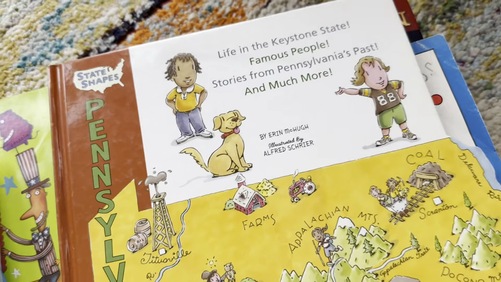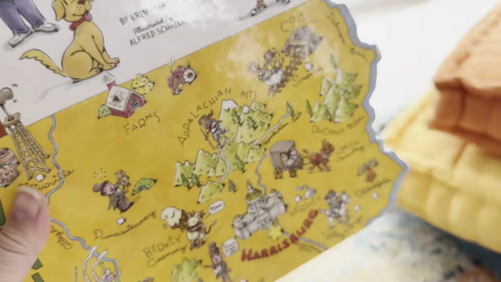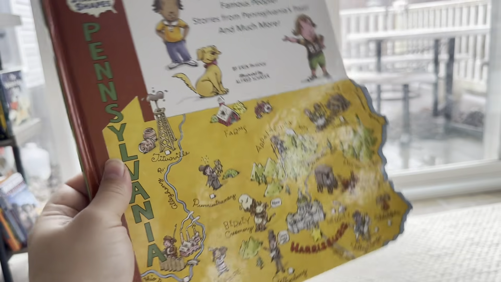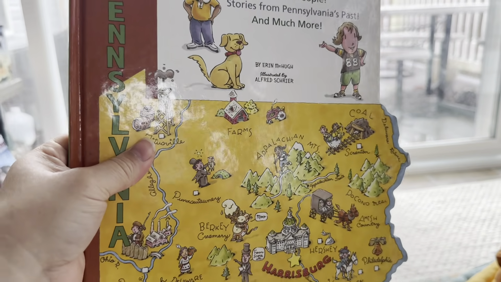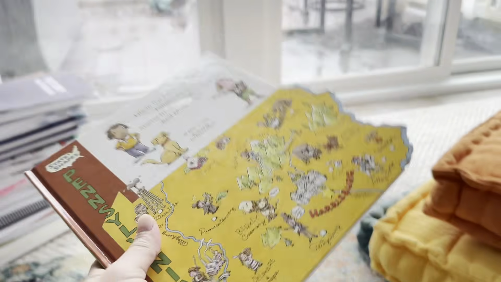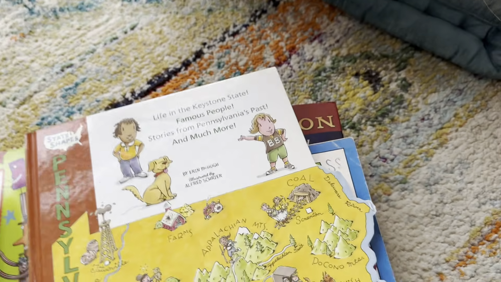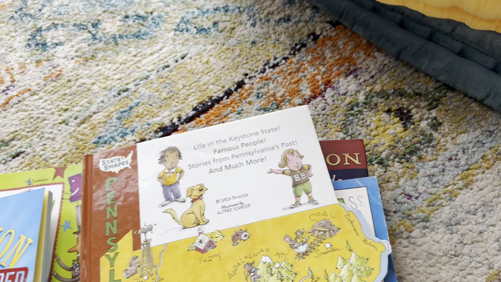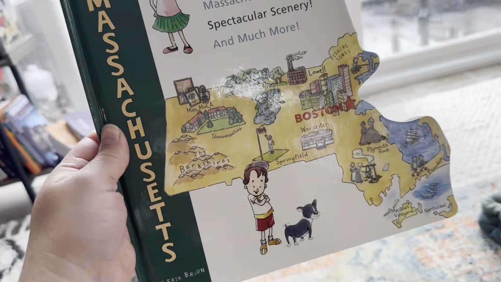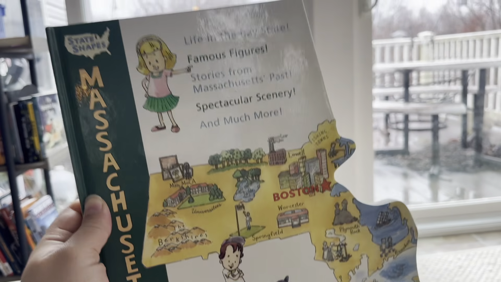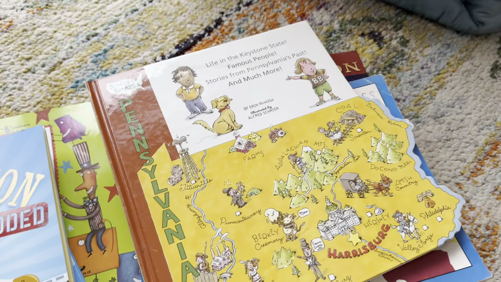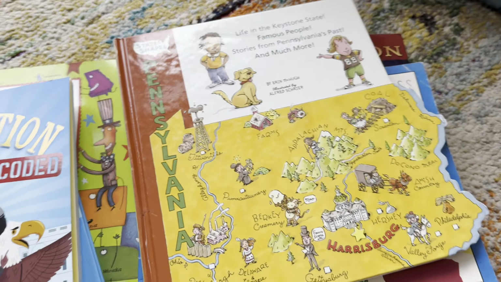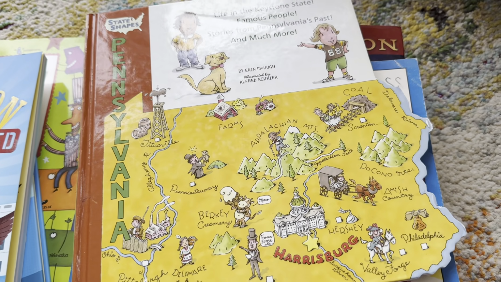Now I have 2 of these. If you've never seen these, here, let me hold it up. They're like the shape of the state. And I think that is so neat. Here, let me show you the other one that I have. Like, here's Massachusetts. And that's so cool. I got these all at the gift shops for these places. I'm telling you, I'm like the gift shop person.